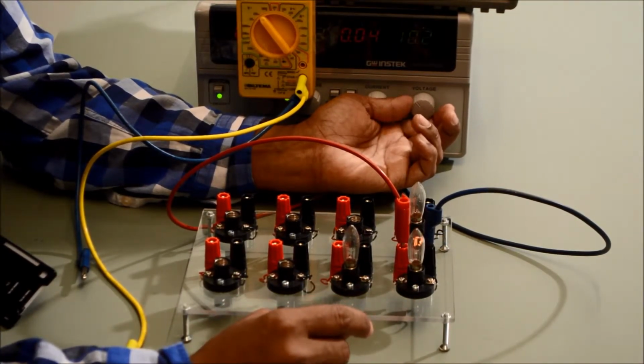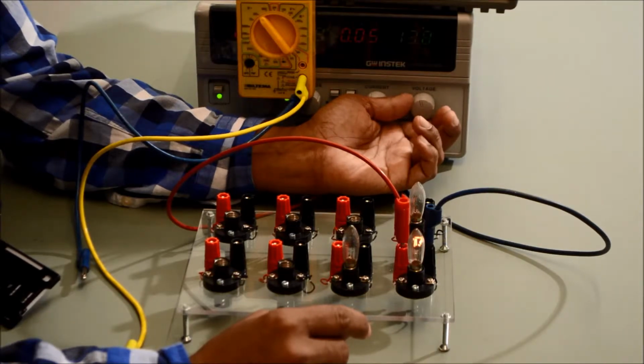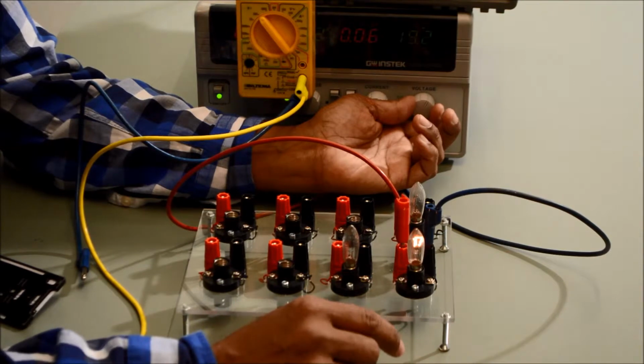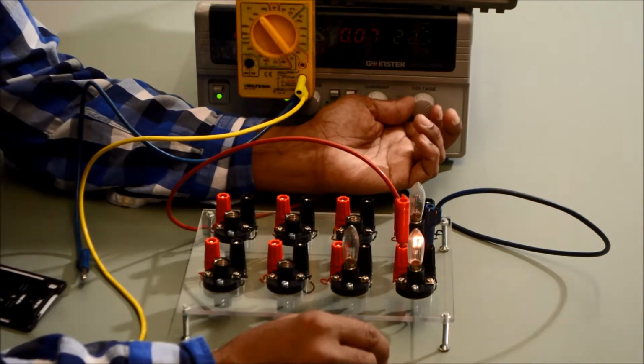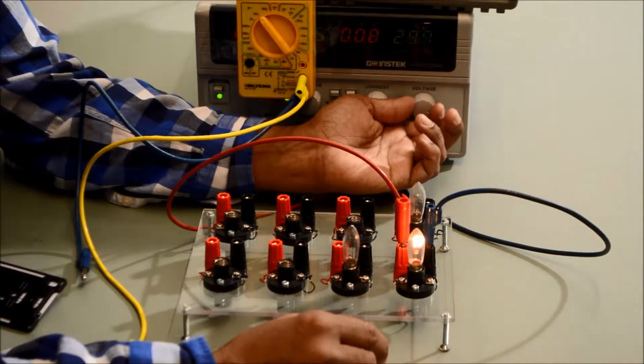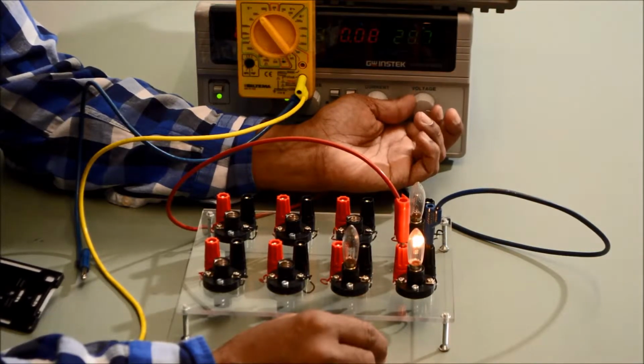Now let me go upwards. So we increase the voltage now to 20, let's see. You see bright light. I can continue further to 25. You see strong light, and up to 30. You see very strong light.